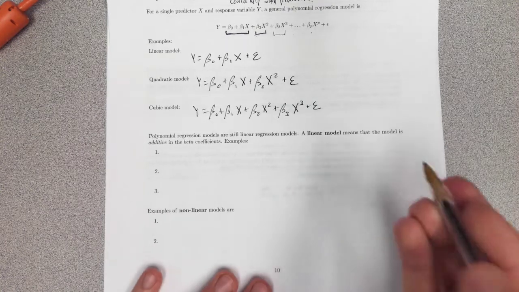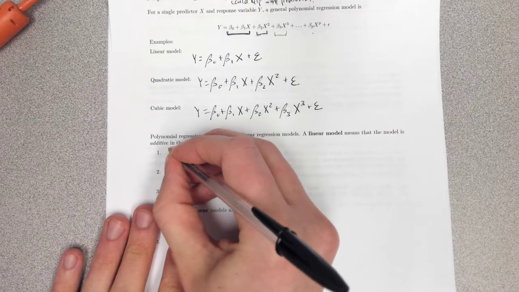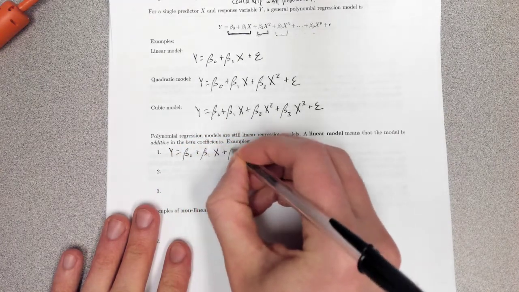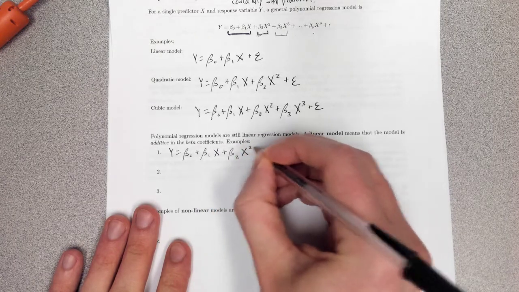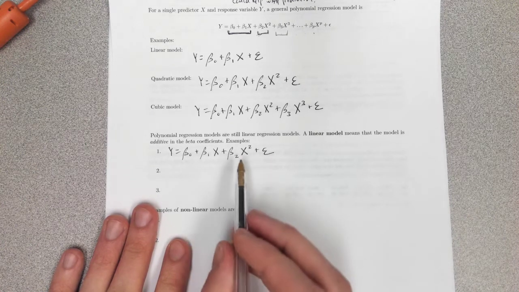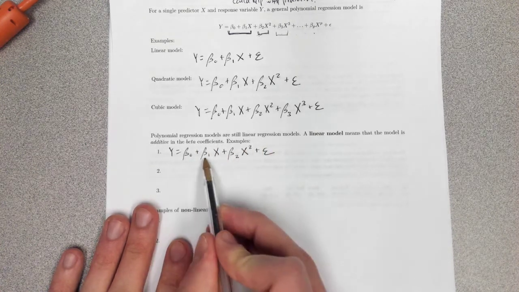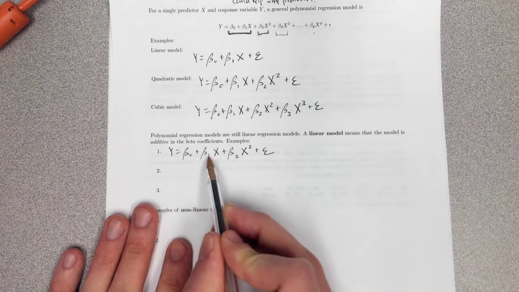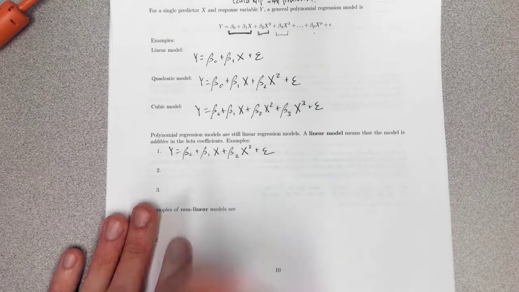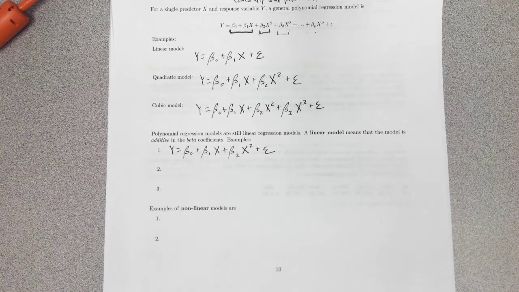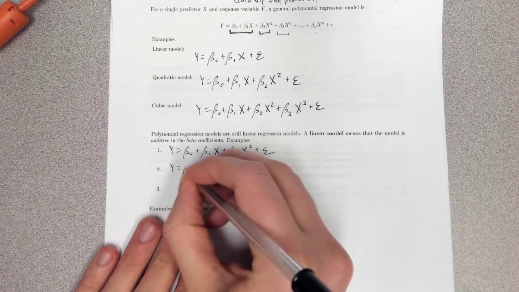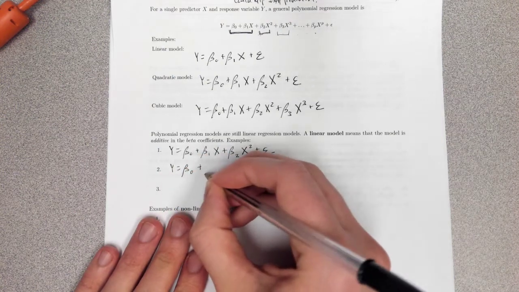It could be a little confusing, or less than intuitive, that models like this quadratic model still count as linear. Linear models are anything that are linear, or additive, in the beta coefficients. If the beta coefficients appear like this, then the model qualifies as linear, at least the way most people use that word in stats.